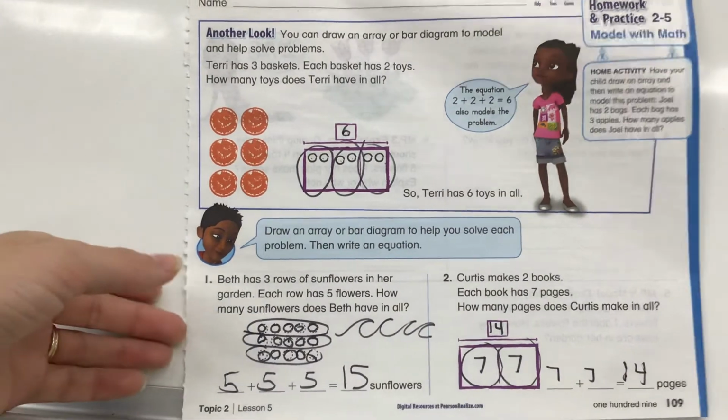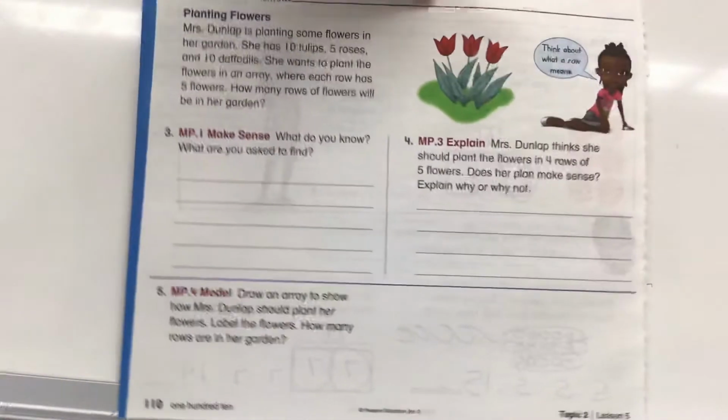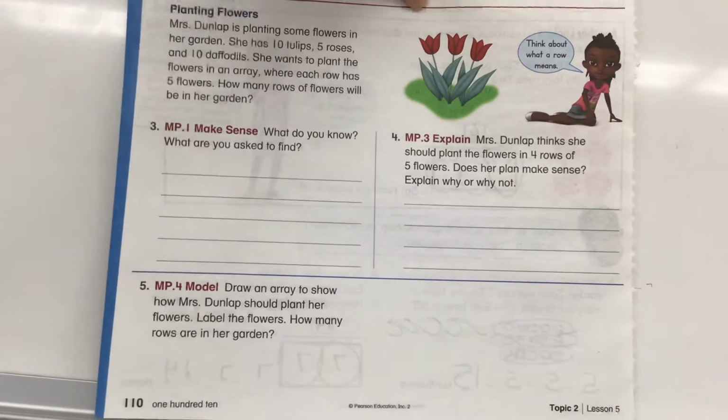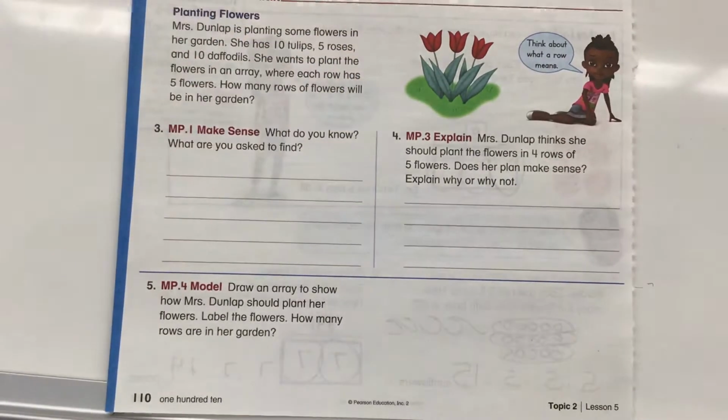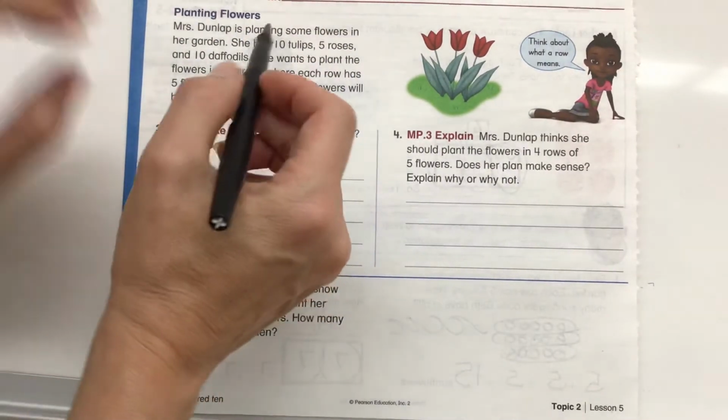All right, let's go ahead and flip this over and take a look at the back. This is going to be a big word problem, so we can do this one together if you'd like to. You can try it on your own, but it's got a lot of information, and we have to figure out what it's asking us. So here we go.